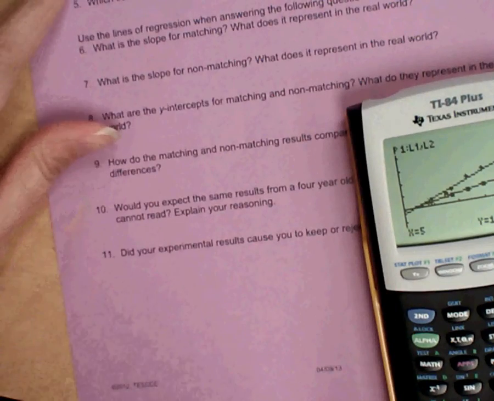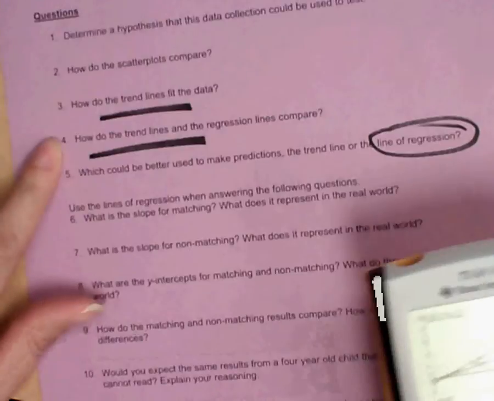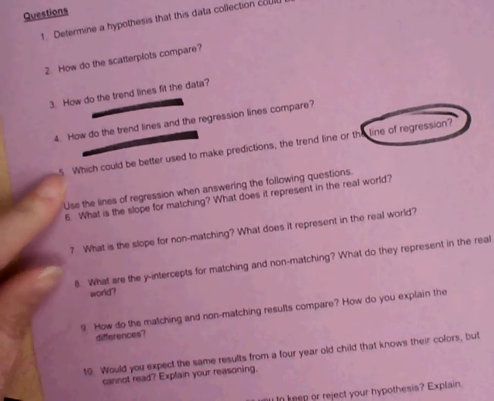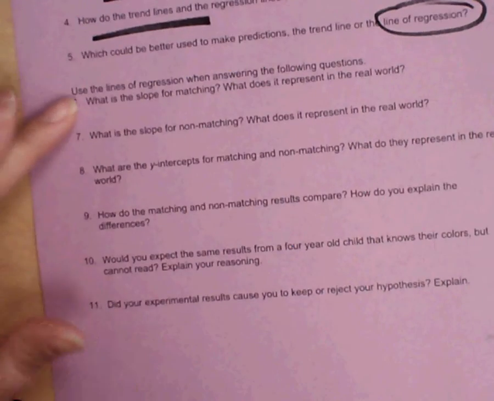On the back, you're going to omit number 3 and 4 about trend lines, since we did not cover trend lines. Number 5, the better prediction is a line of regression, and then you're going to use these lines of regression to answer 6 through 11.